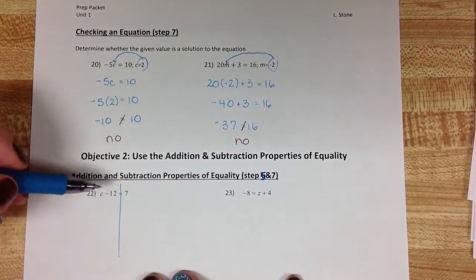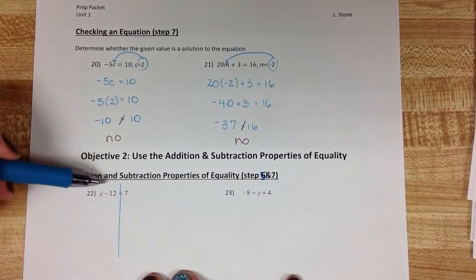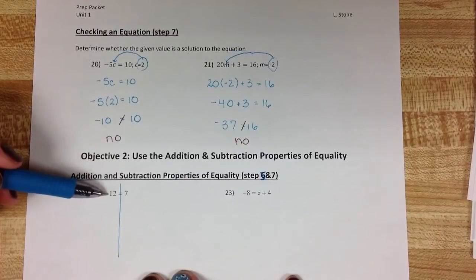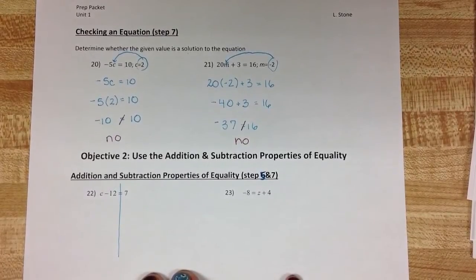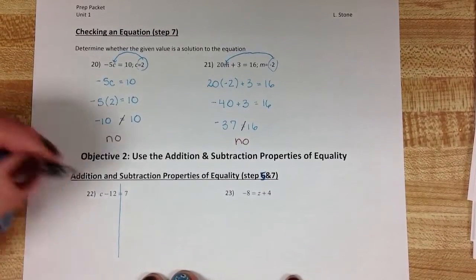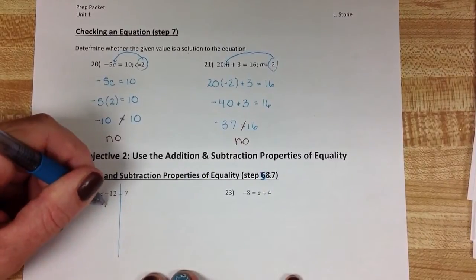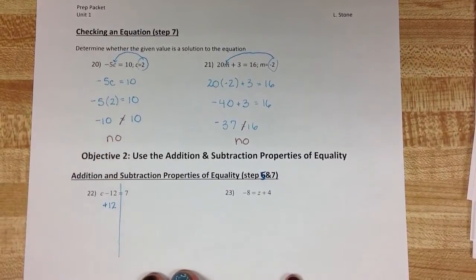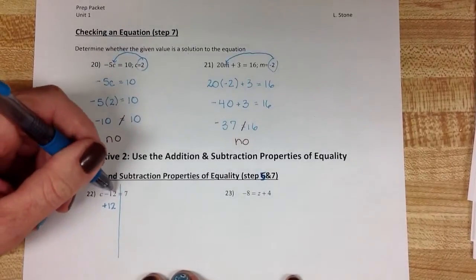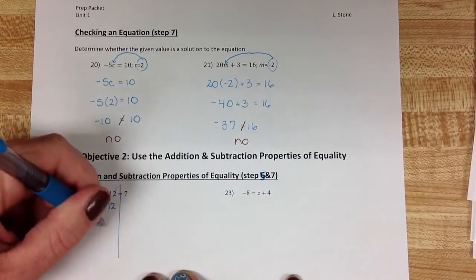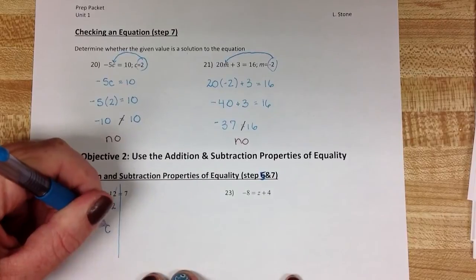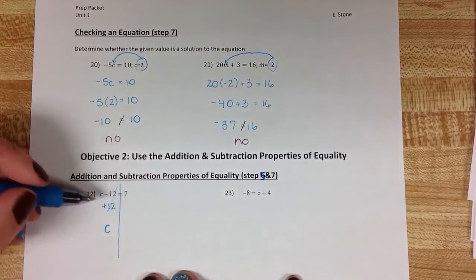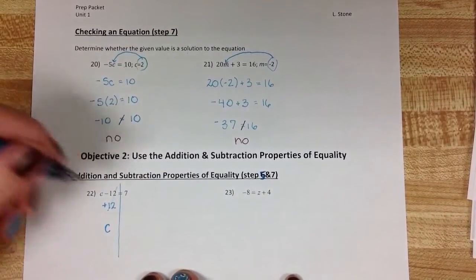So I ask myself, is there anything getting added or subtracted to my variable? Sure enough, there's a 12 getting subtracted from c. So if I add 12, because that's the additive inverse of negative 12, that will make the 12s go away, and I will have isolated my variable. C will be alone on the left side of my equation.